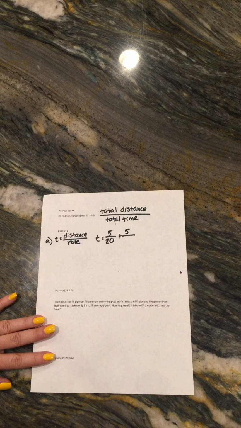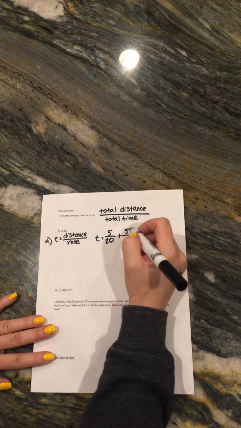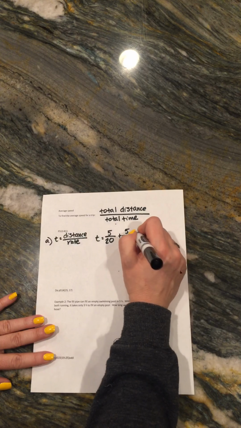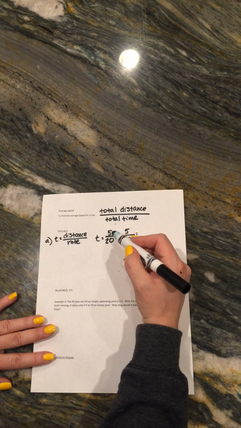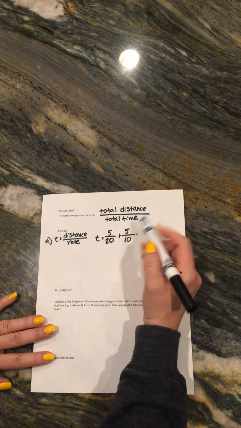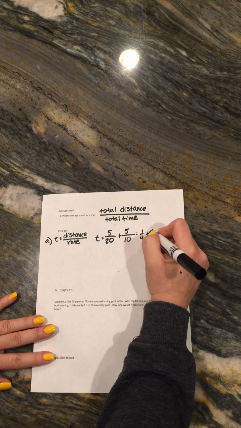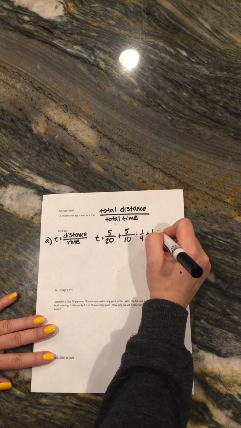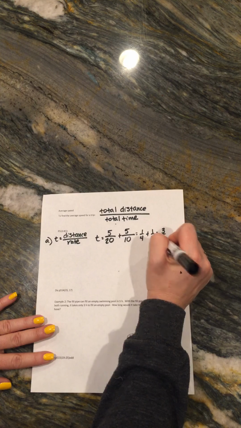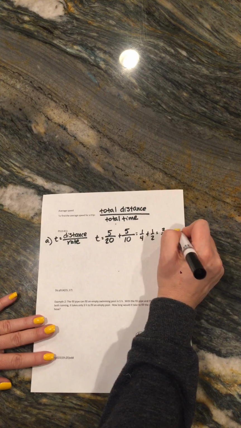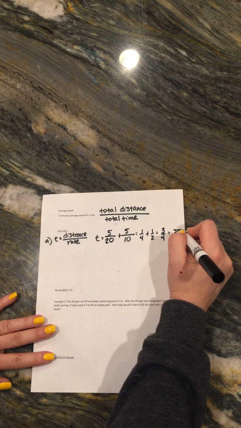But your rate is a little slower because you've got things pushing against you. So that rate is 10. All right, so if we add our fractions, well, 5 out of 20, that's 1/4, and that's a half, right? Or 1/4 plus 2/4, so that's 3/4, which is 0.75 of an hour.